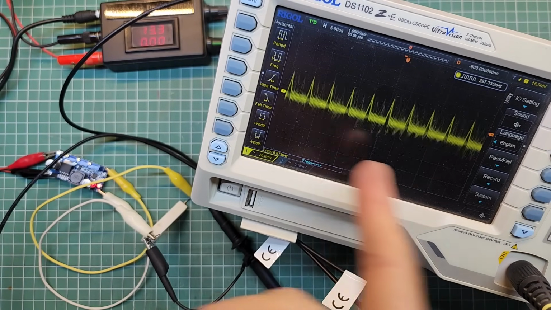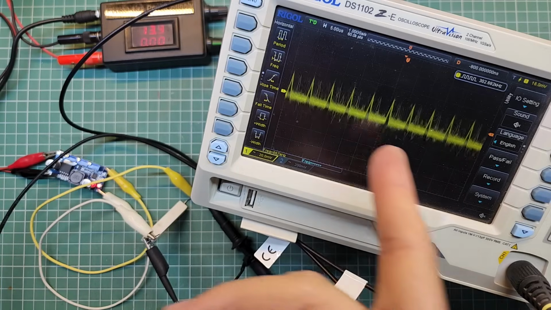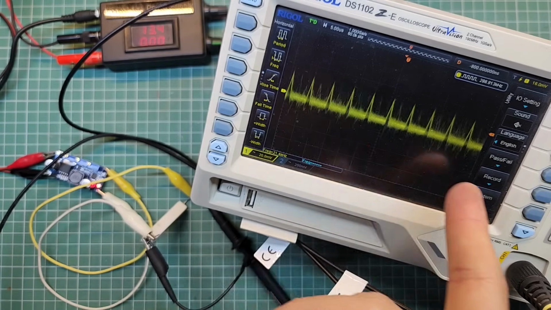Look here, these tiny sawtooth-shaped pulses are generated by the switching mechanism. These tiny sawtooth pulses show that the switch is closed for a tiny period of time. Actually, these pulses are very tiny and negligible. Look, the maximum amplitude of these pulses is around 25 millivolts.